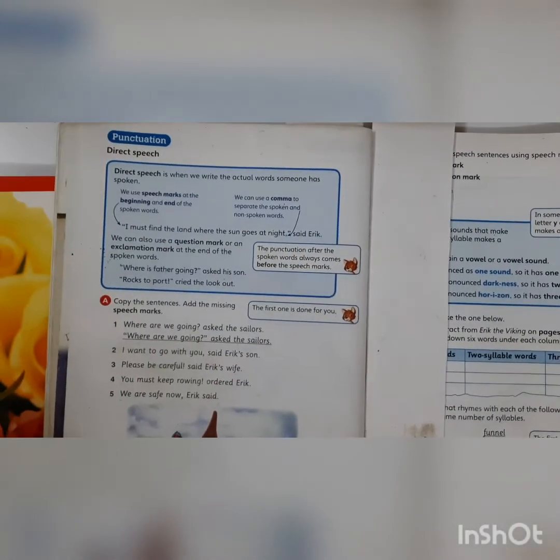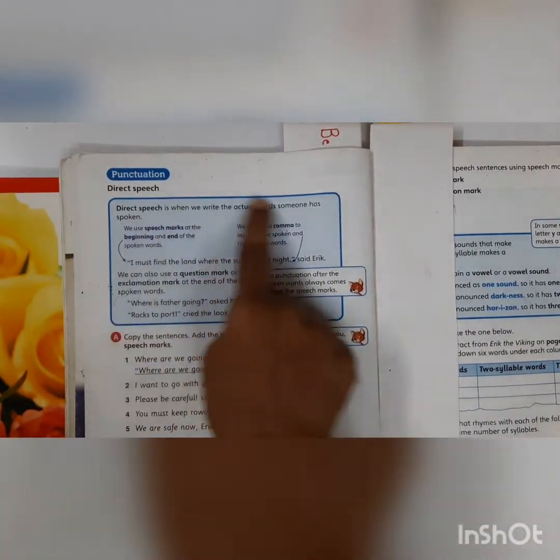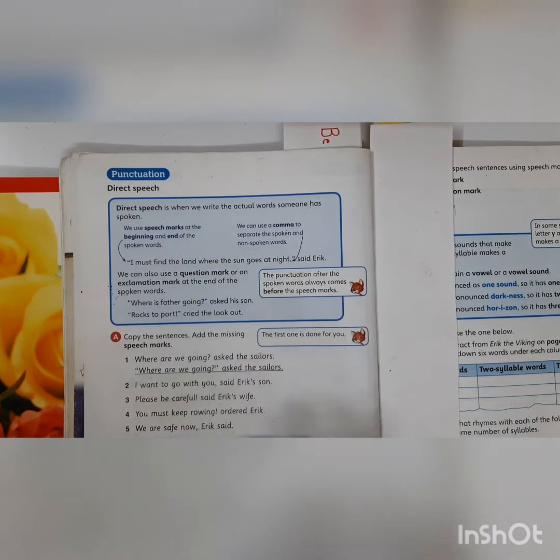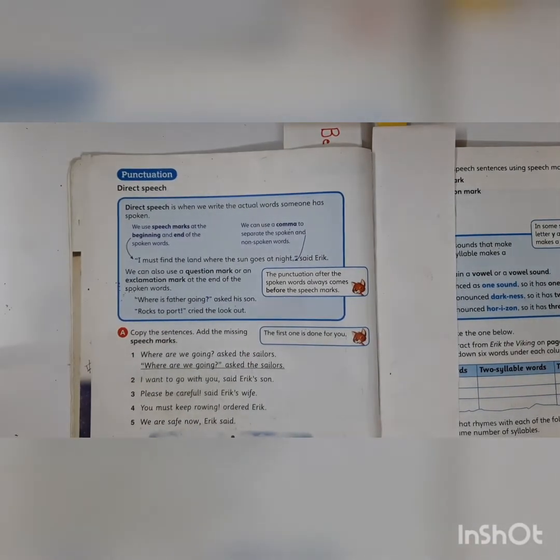Now what I want you to do, children, is you will move to your next page. That's your direct speech. Okay, I want you to read this information box. This is very, very important, children. Please go through this right now.